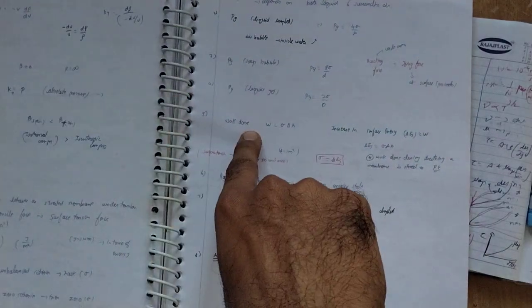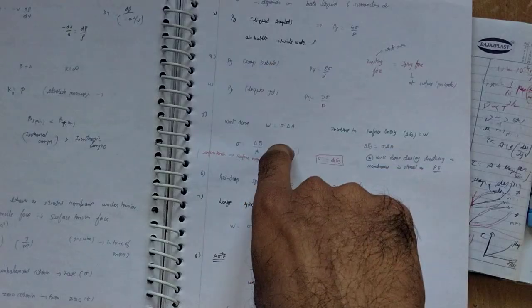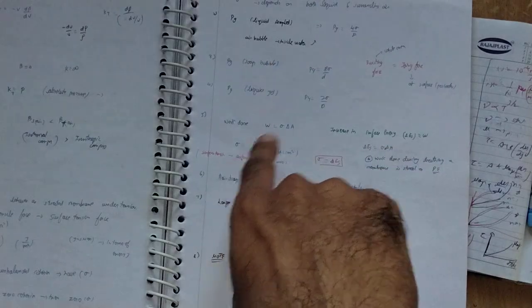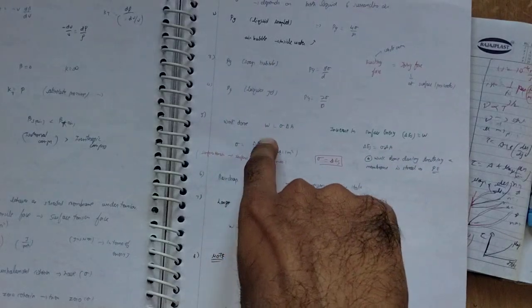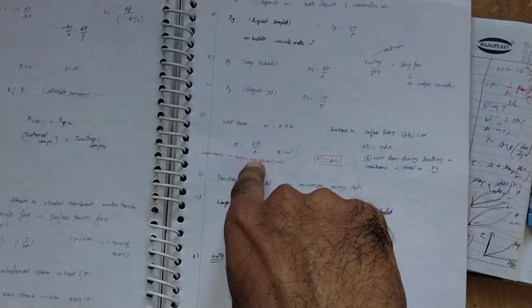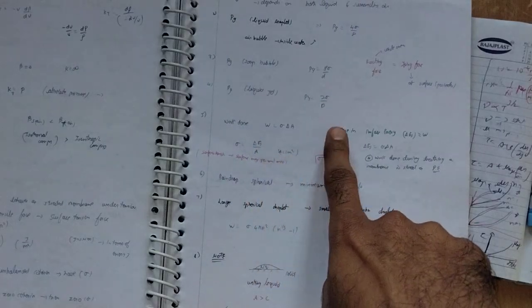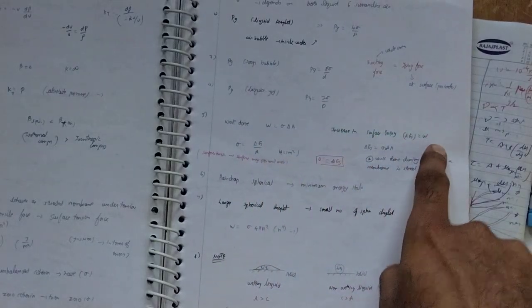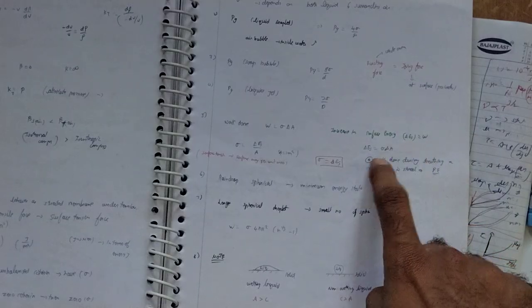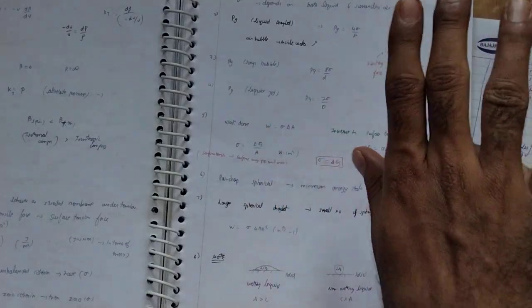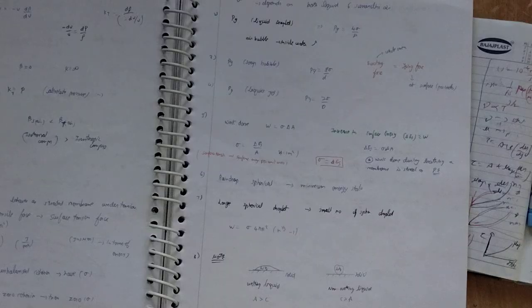Next, work done equals surface tension into change of area, okay? So surface tension equals energy divided by area, where area is 1 meter square. So increase in surface energy equals W. Change of surface energy equals W. Okay, just a normal thing, you don't need to confuse yourself.